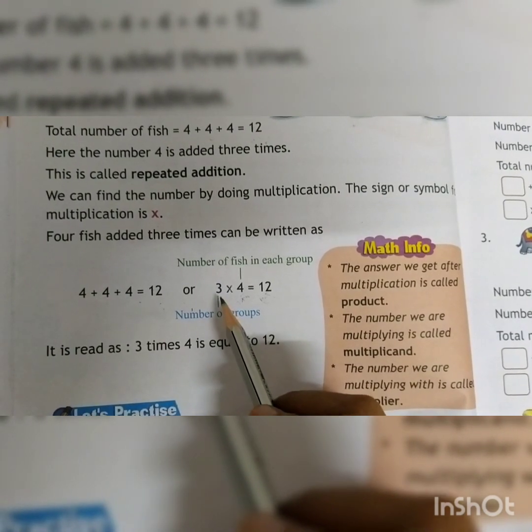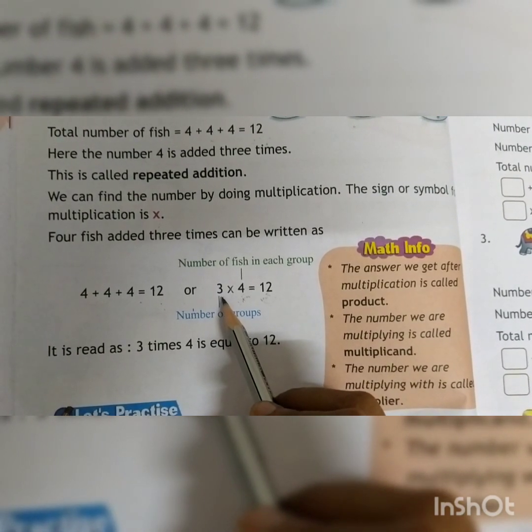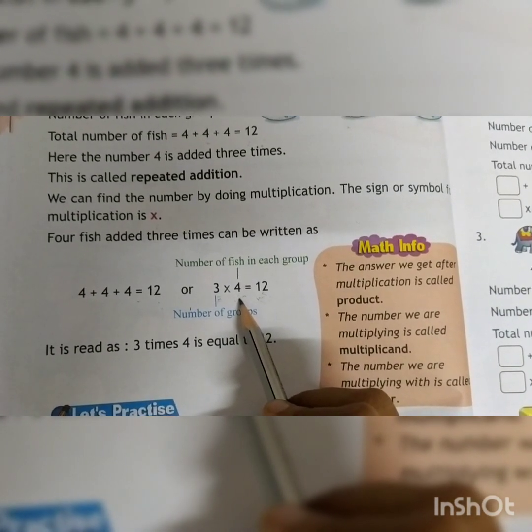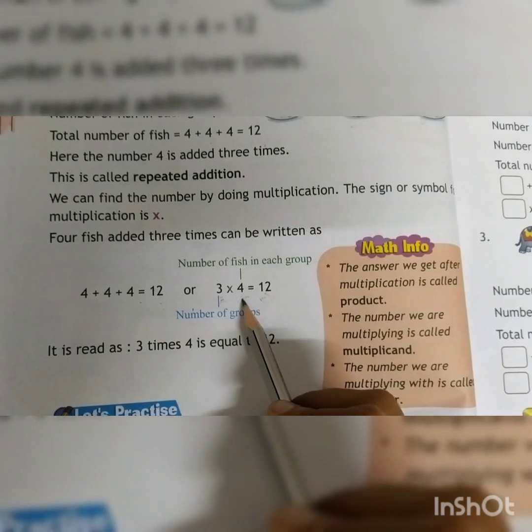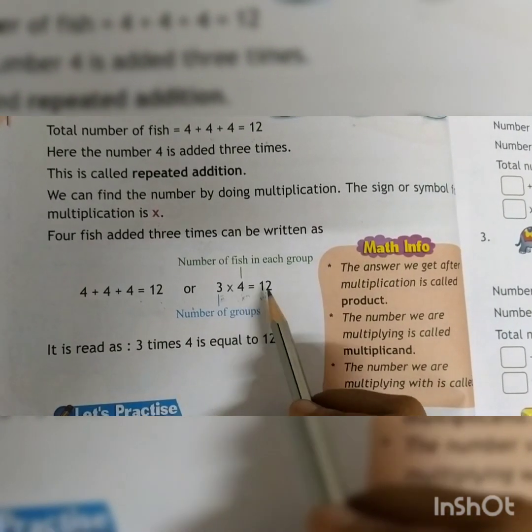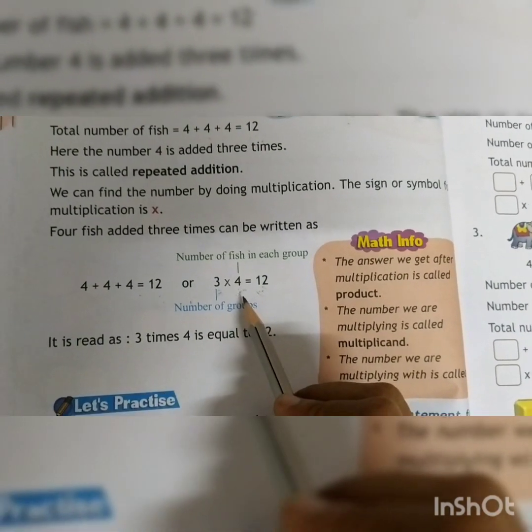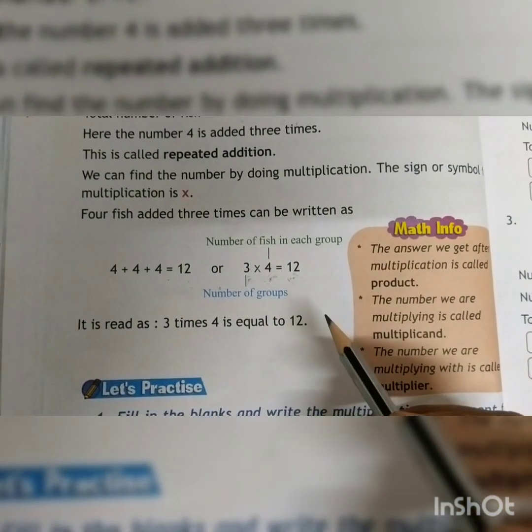Multiplicand means the number we are multiplying. 4 is known as the multiplier, the number we are multiplying with. And 12 is known as the product, the answer we get after multiplication.